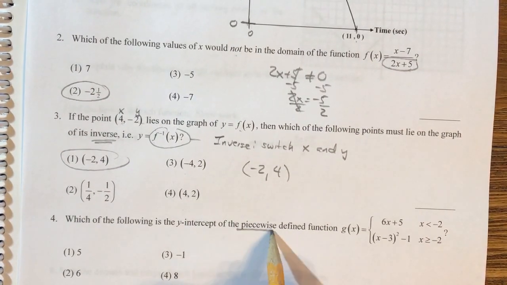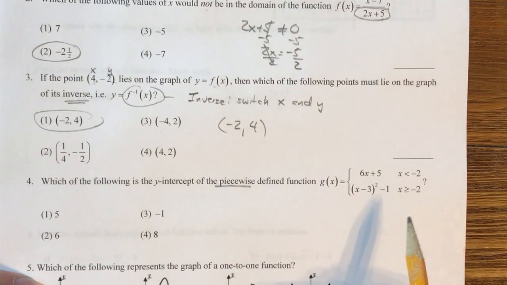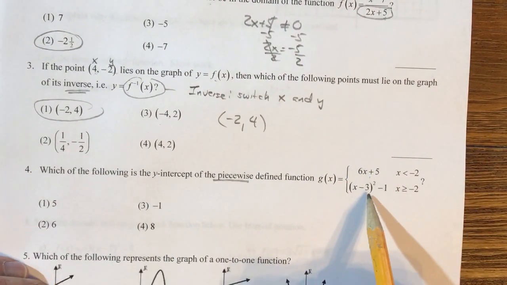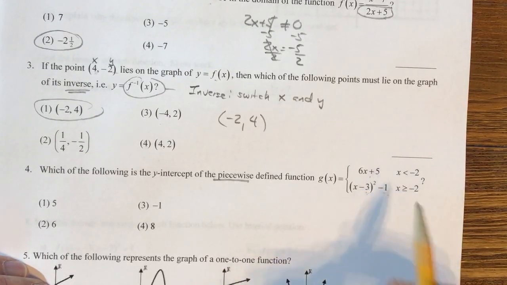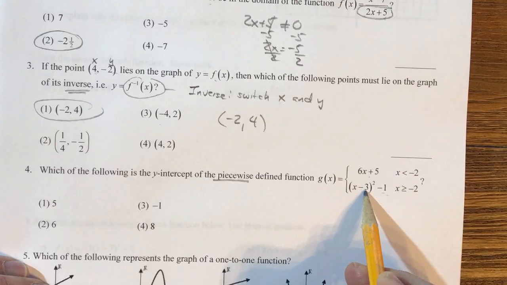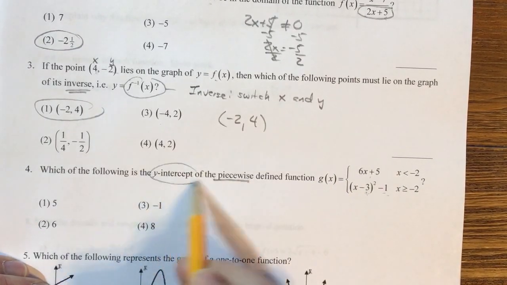All right. We also hit piecewise functions, which is nothing more than a piece of one function and a piece of another function. So in this case, we got a line, and you should recognize a parabola. In fact, I can even tell you where the turning point is. That was something we learned pretty recently. The turning point would be positive 3, negative 1, but we're not asking that question. We just want to know, hey, what's the y-intercept?